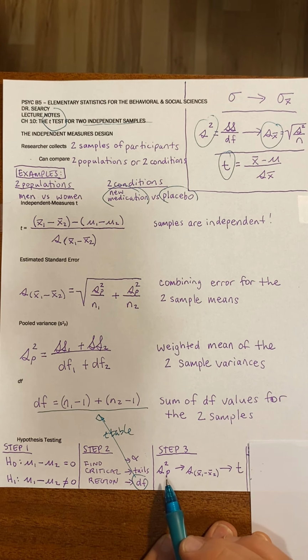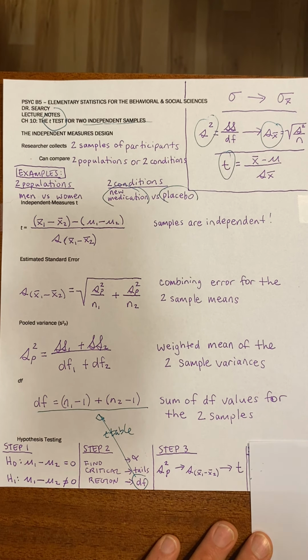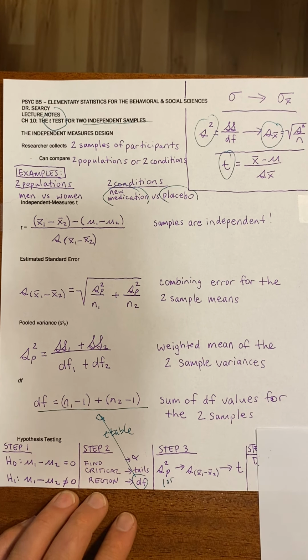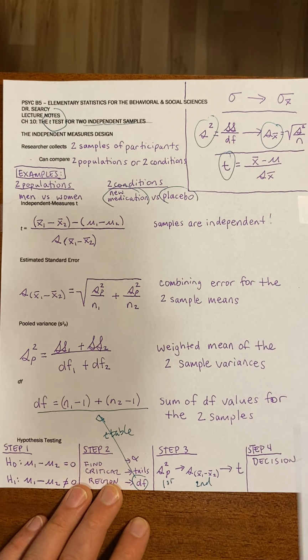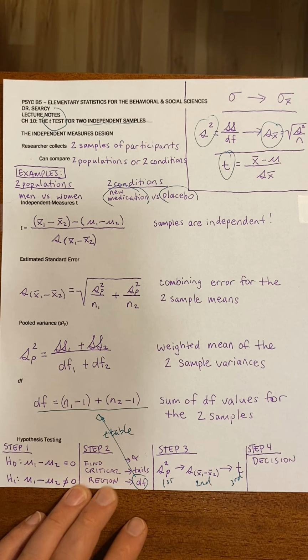The way that you get it is you first calculate your pooled variance, right? So in terms of step 3 steps, first, you'll calculate your pooled variance. Second, you'll calculate your estimated standard error. And then third, you'll calculate T.